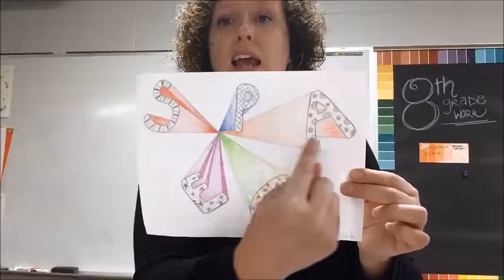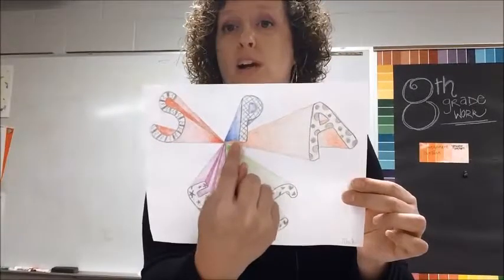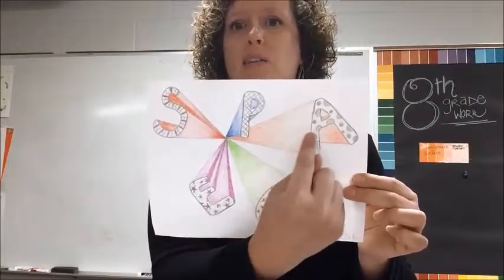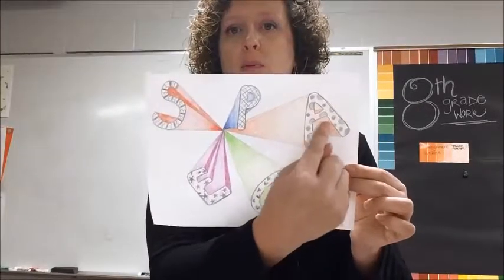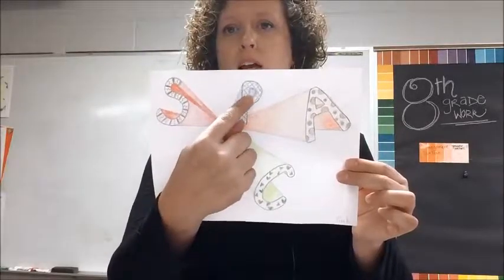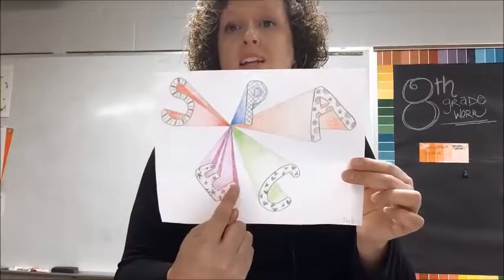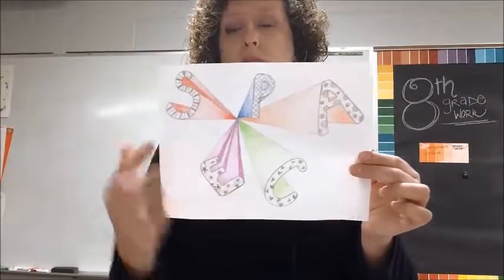So try to add some shading while you are coloring. And all you have to do is press harder here and not press so hard when you get out to here. Same thing for in here. I made the parts that kind of go behind it a little darker. Okay, here too. And then here I did the edges of the E darker than the rest.